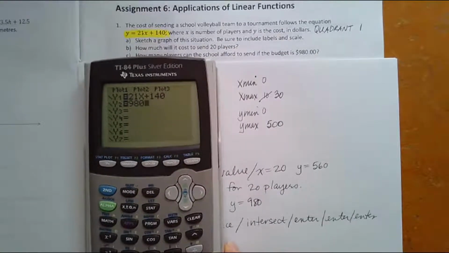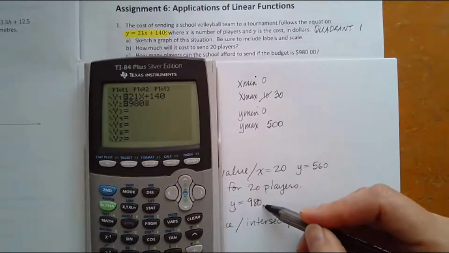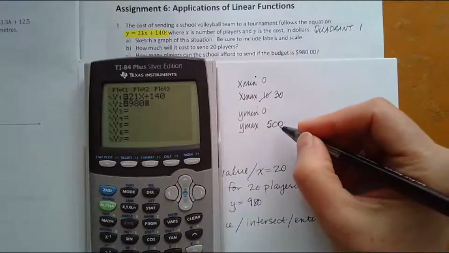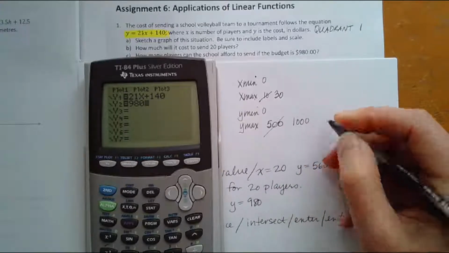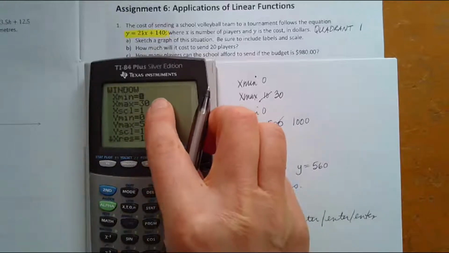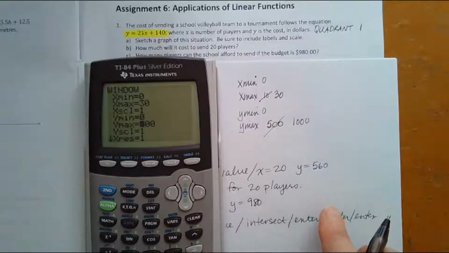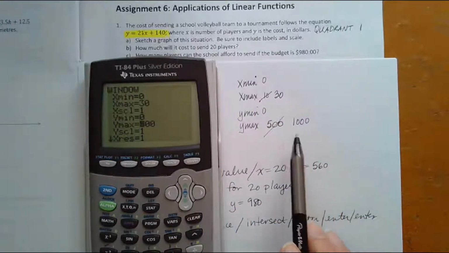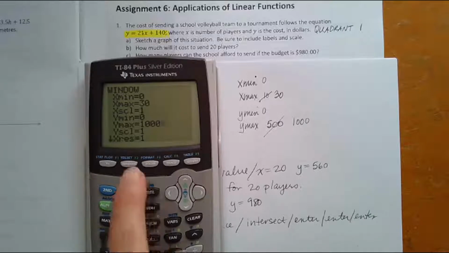Okay. And I can also see this, I got to go back to my windows again. I just noticed I want to put a Y of 980, but I had maxed out at 500. So I'm going to have to readjust my windows again. I had to adjust my X max, and now I got to adjust my Y max. If I left my Y max at 500 and I put a value in for 980, I'm not going to see the 980, right? It's not big enough. So let's adjust that.